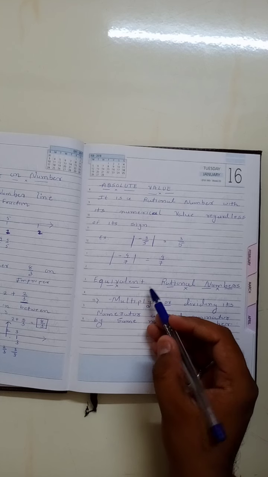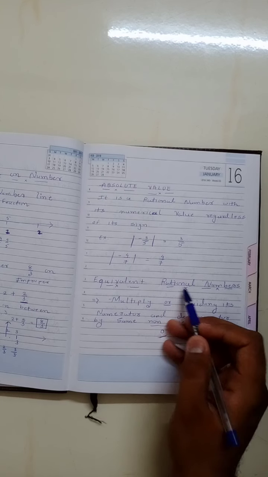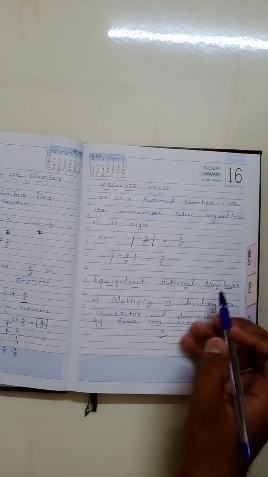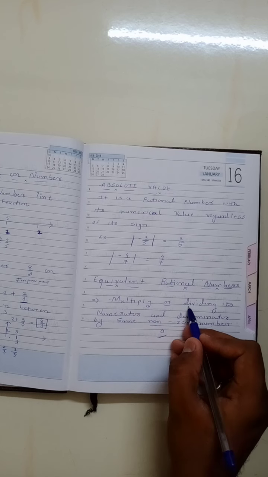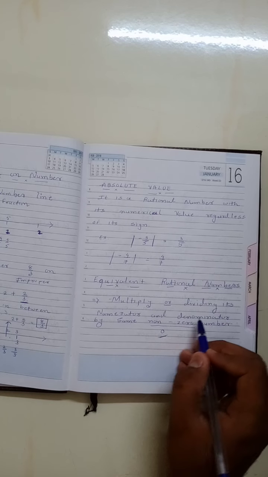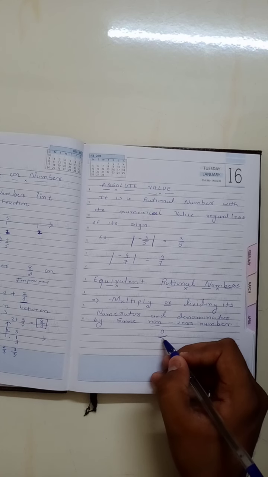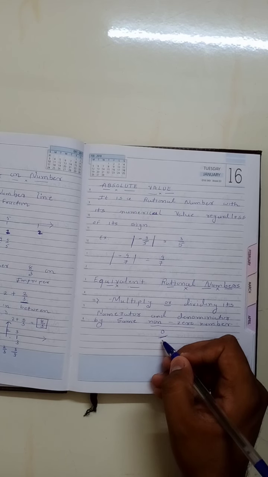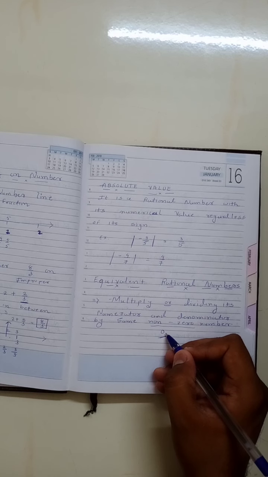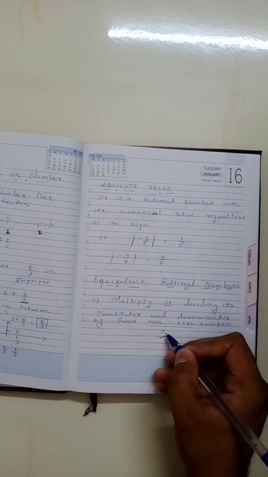If you multiply by zero, the answer will be 0. So do not use zero.